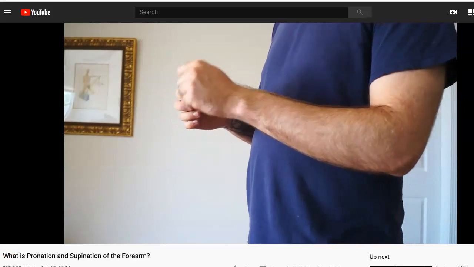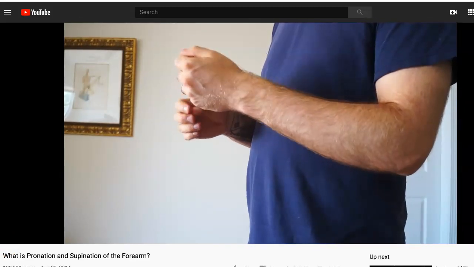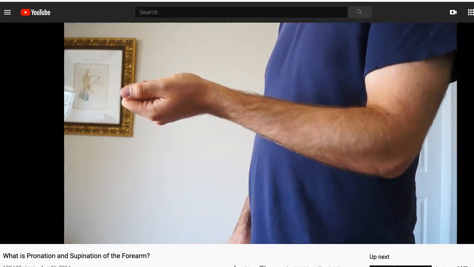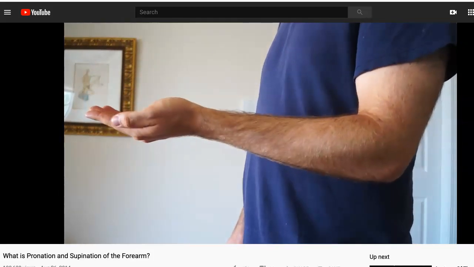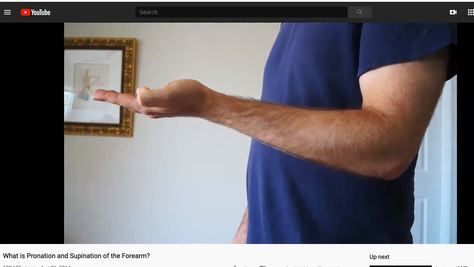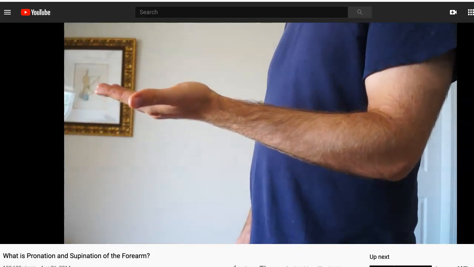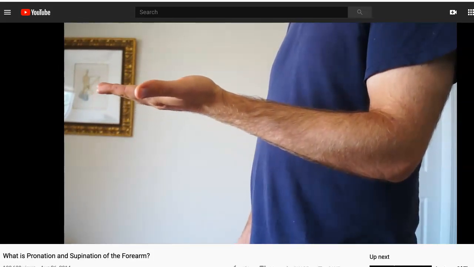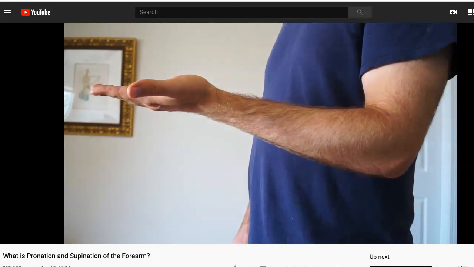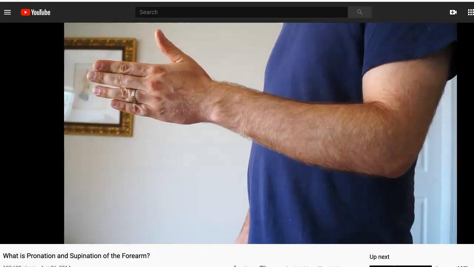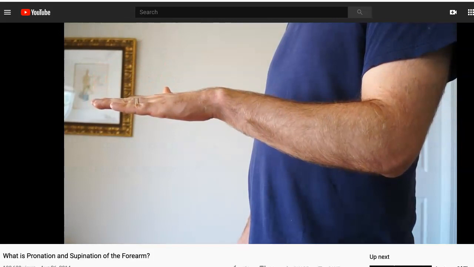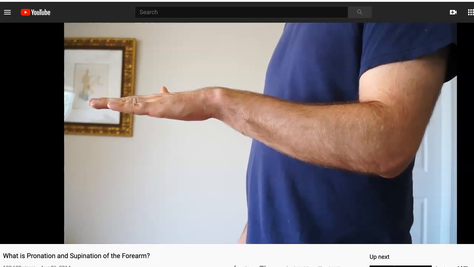Hi there, welcome to my video lesson on pronation versus supination of the forearm. So to begin, when you hold your forearm in a horizontally flexed position, such as this position I'm showing you, a supinated position is where the palm is open and facing up towards the sky. In reverse, if I rotate my forearm so my palm faces downward, this is known as pronation.